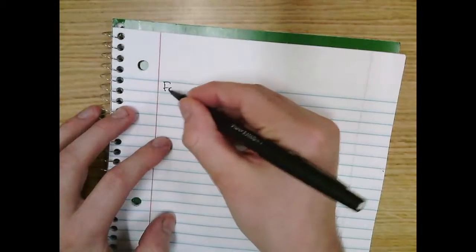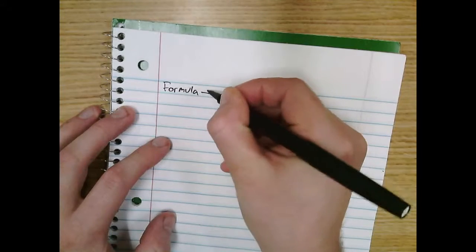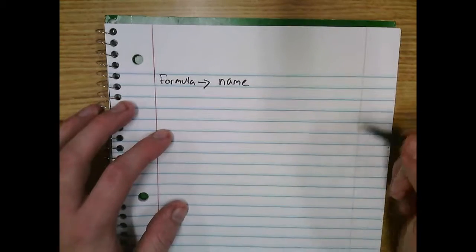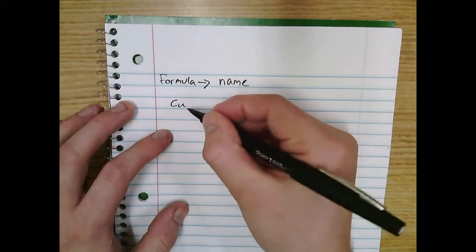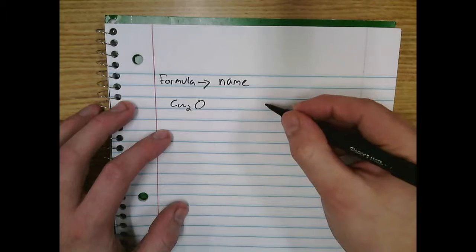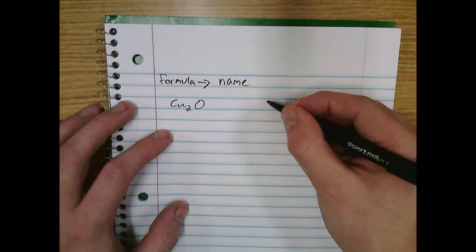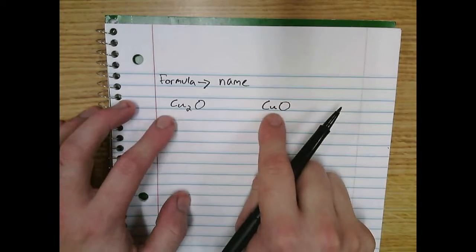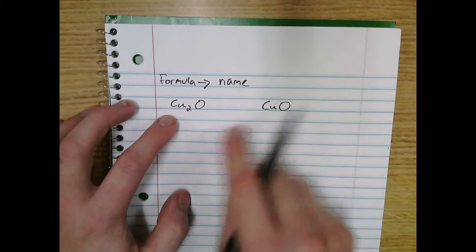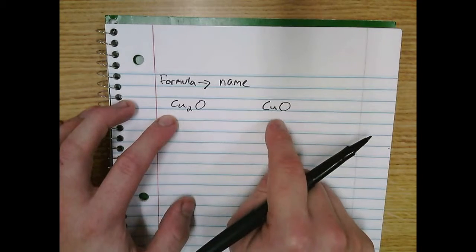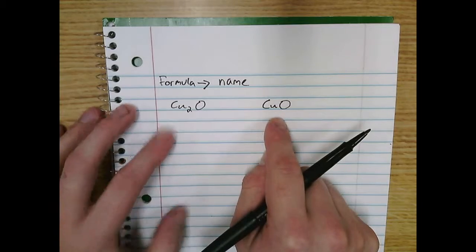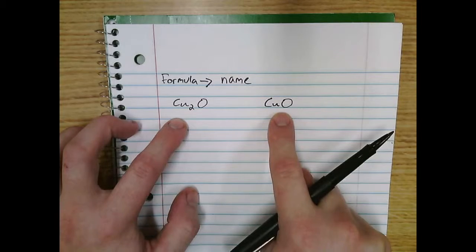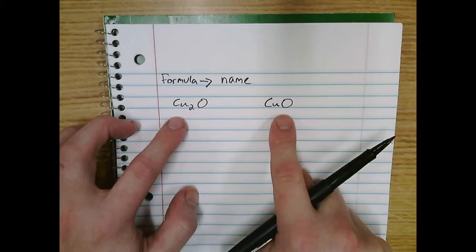So if I give you a formula, you need to be able to give me the name, including the charge. So here's 2 different compounds, both made out of copper and oxygen. So again, copper is another one of these. It can take on more than one charge. We want to know what charge does it have in this compound, what charge does it have in that compound. Okay. These are both responsible for copper turning green. That's what that is.